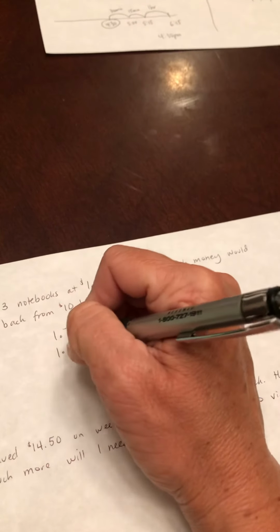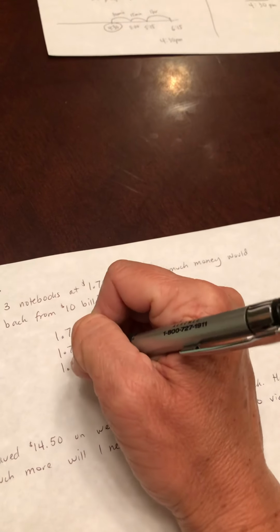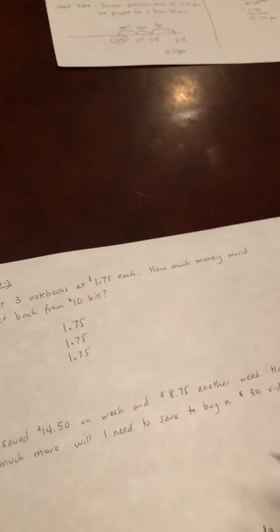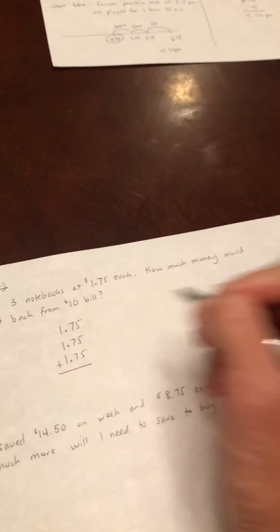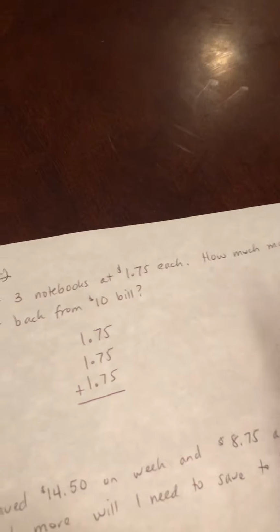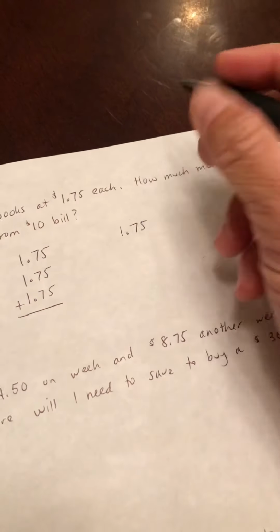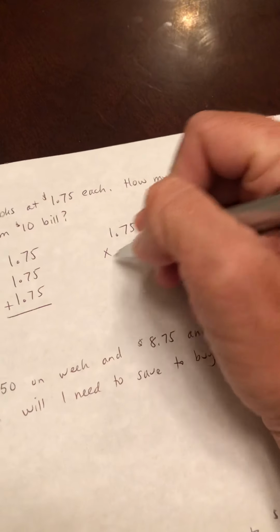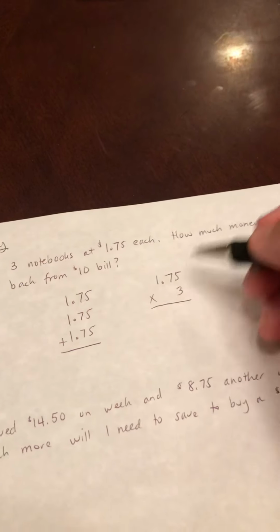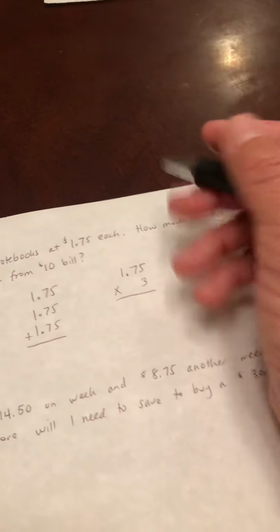Okay, so $1.75. We worked with decimals a little bit. We worked with money, but we didn't do a whole lot of problem solving with money. Students could add up $1.75 3 times. That's certainly a strategy, but we're not going to spend a whole lot of time on this. This is going to be real quick, but I want students to understand that when you multiply with amounts of money, it works the same way as just multiplying with whole numbers.